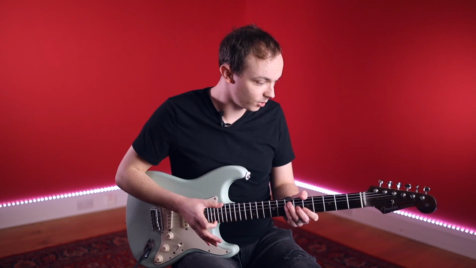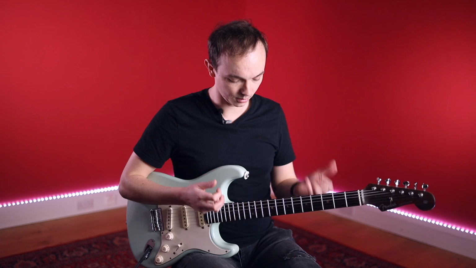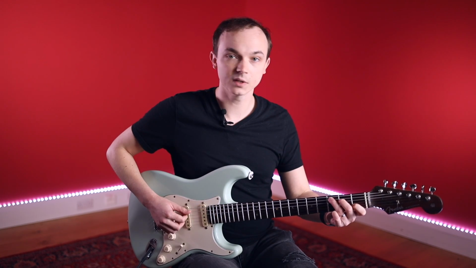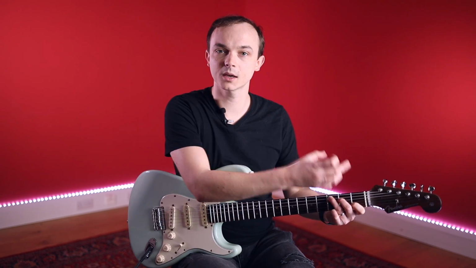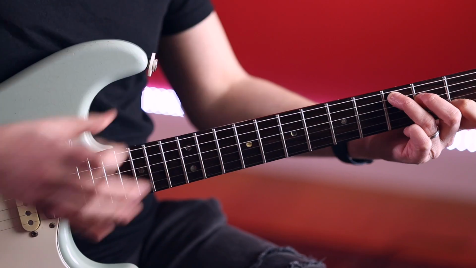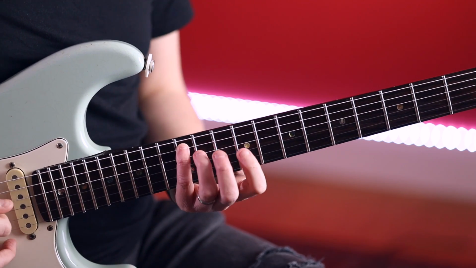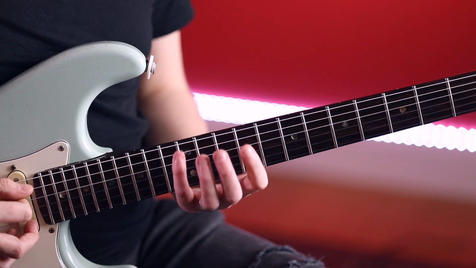So the next shape we're going to have a look at is the C shape, which also combines nicely with the D shape on top as well. So we're going to go up to the 12th fret for this one. If you guys are familiar with an open C chord, great. We're going to make a movable chord shape out of this. So I want you to go up to fret 12. That note's an A. We're starting on the A string here.